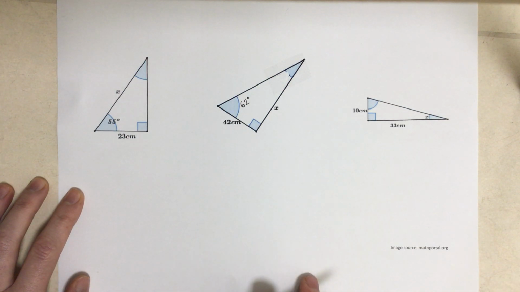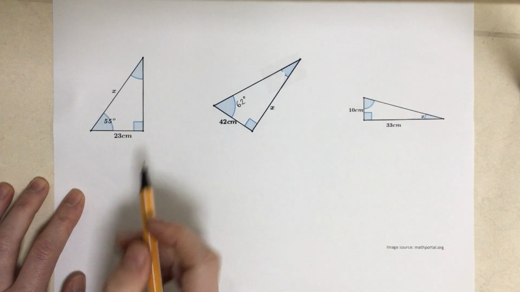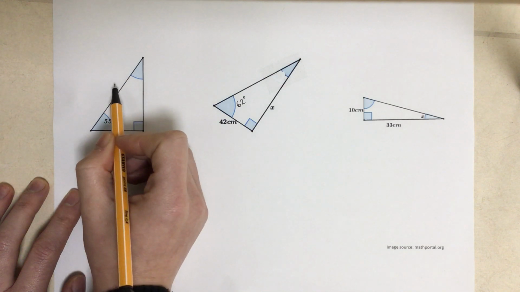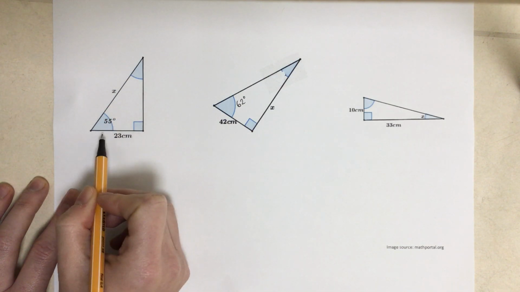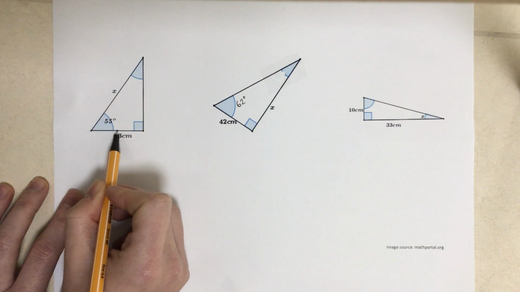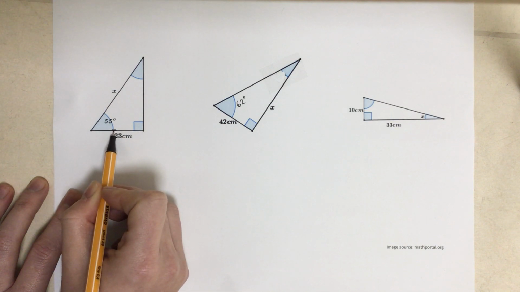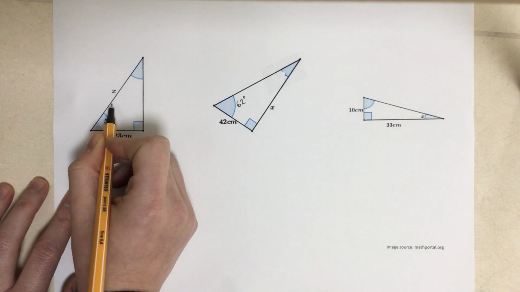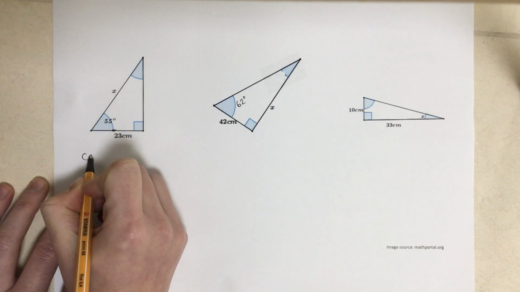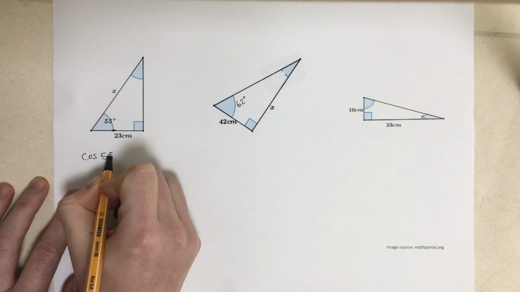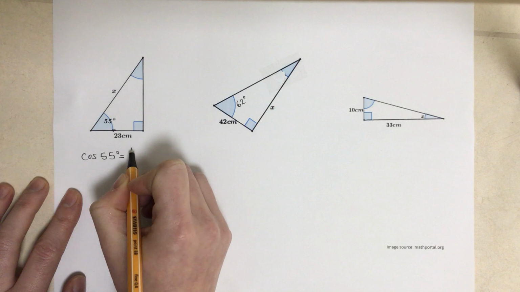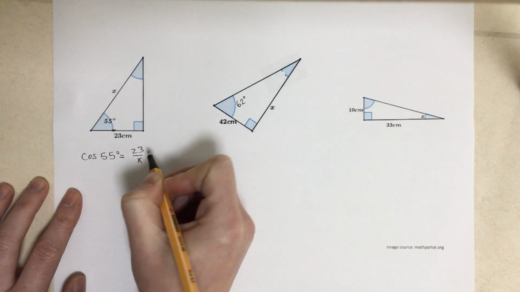I have just a couple quick examples for you on here. In this one, for example, I am given this angle and I want the hypotenuse, and I know the side that's adjacent to the angle. The adjacent one touches the angle but isn't the hypotenuse. So because I know adjacent and I want hypotenuse, I'm going to use cosine because cosine relates those two. Cosine of the angle is equal to adjacent over the hypotenuse.